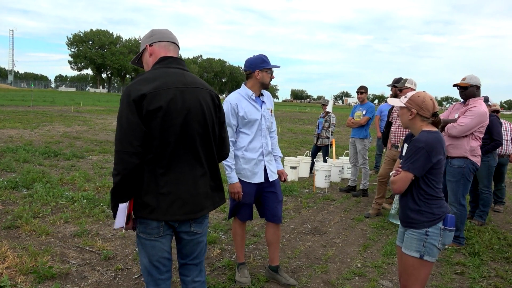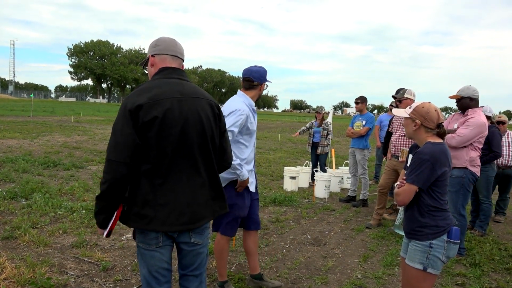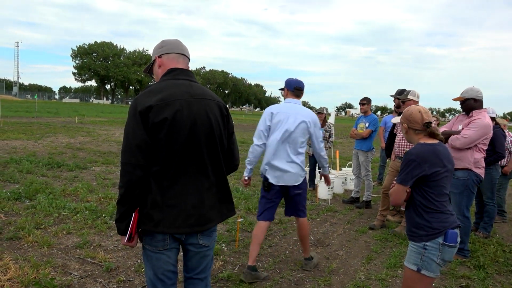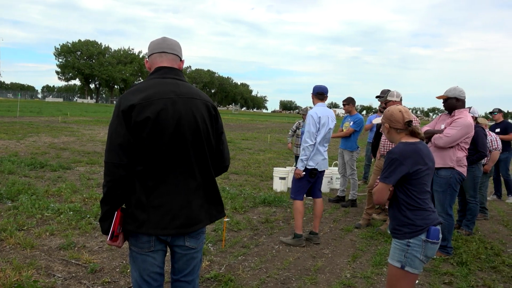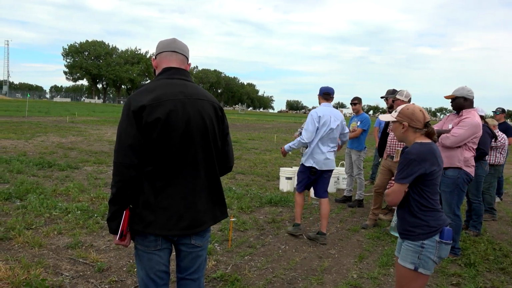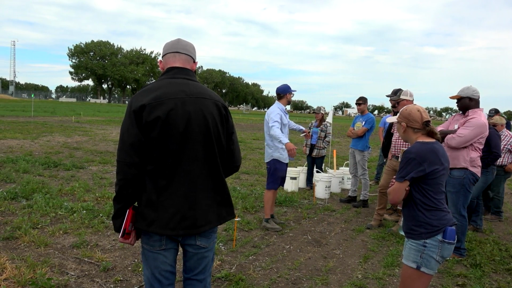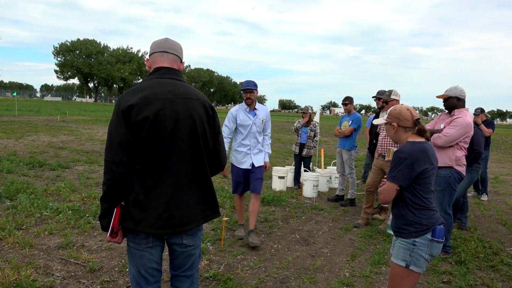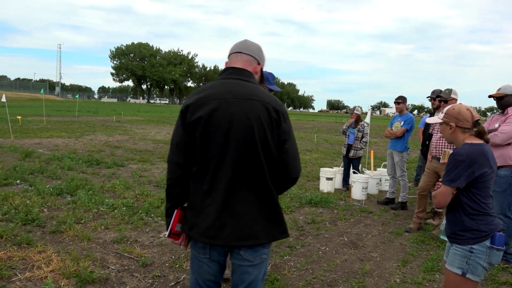Anybody have any comments or questions? This is our 40 liters an acre water volume where you guys are. So there's more glyphosate being bound up to the sediment here, and it's being less effective than it is over here, basically.